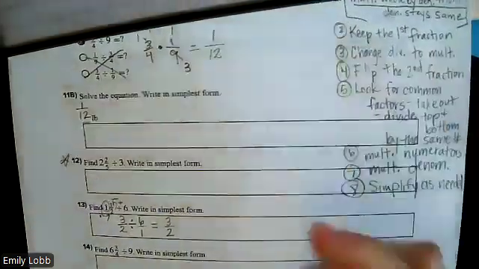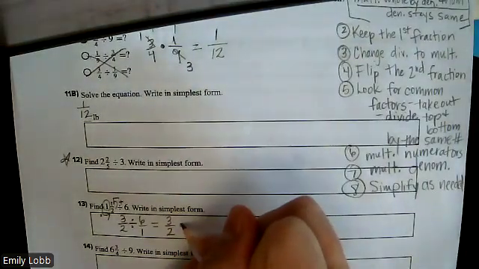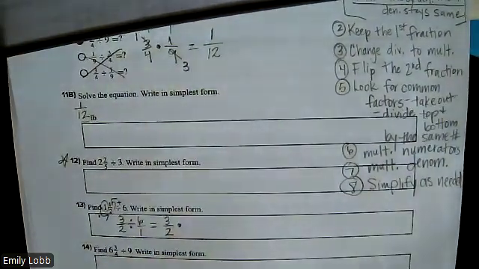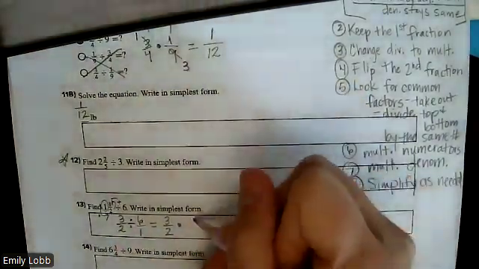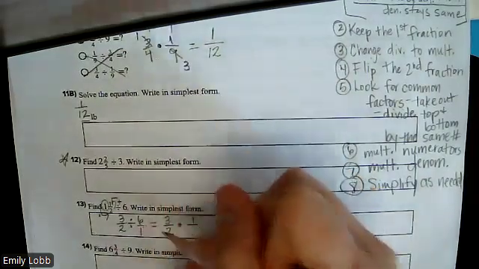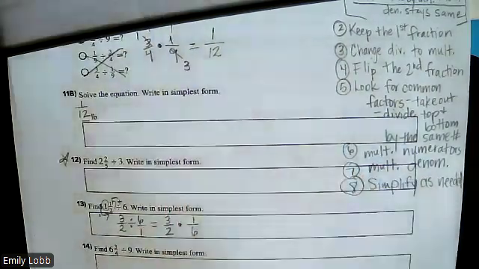Step 3 is to change division to multiplication. There goes nothing. That wasn't tough. Step 4 is to flip it. So whatever was on the bottom goes to the top. Whatever was on the top goes to the bottom.